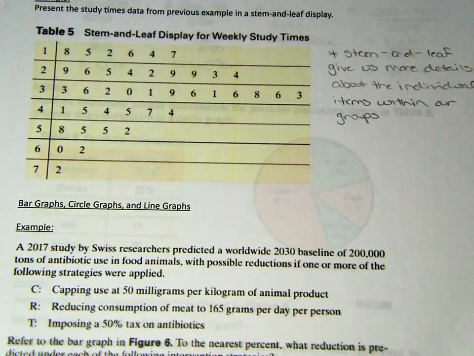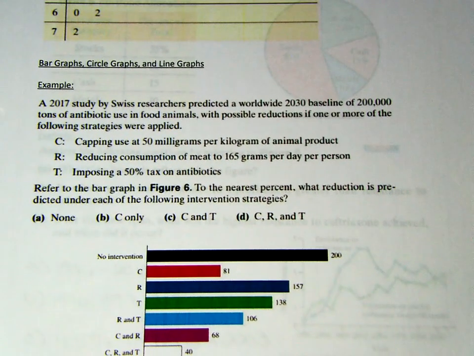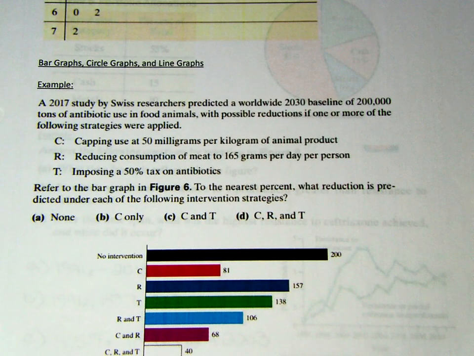Bar graphs, circle graphs, and line graphs. For these, it's really more about learning how to read a graph than actually producing the graph. And so on Pearson, they give you the graphs, and then they will ask you questions about the graph, which is how this problem works as well. It gives you a lot of information, and we're going to answer some questions.